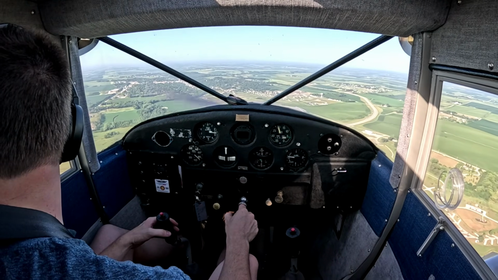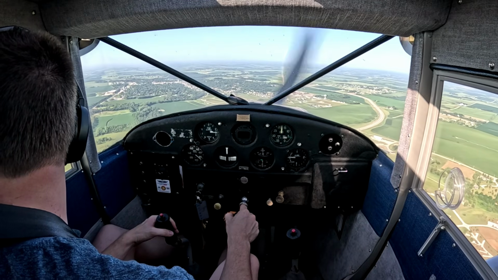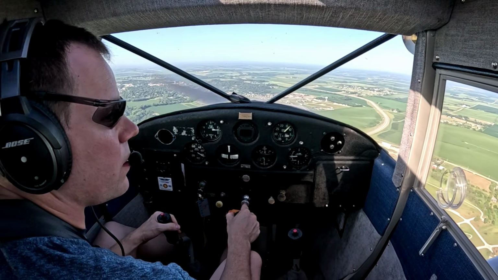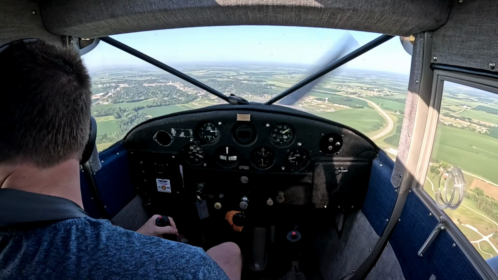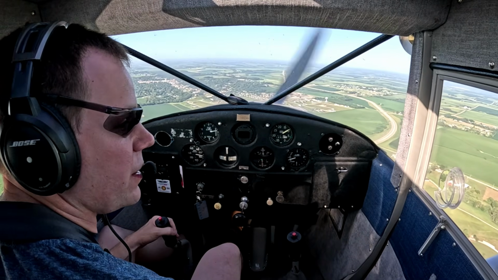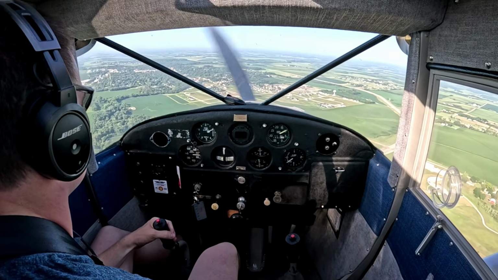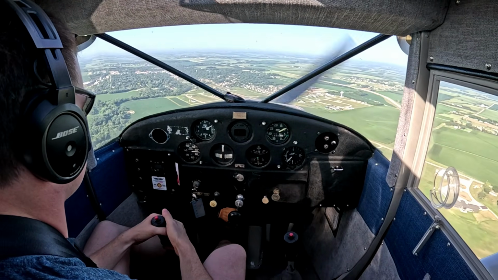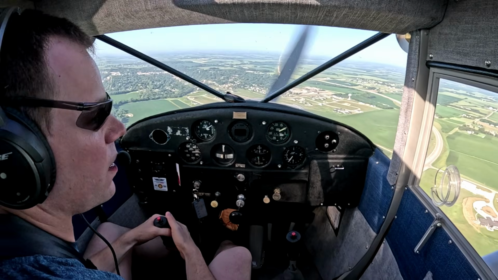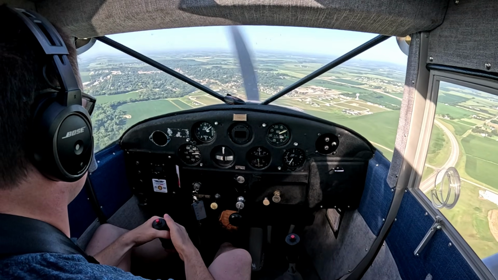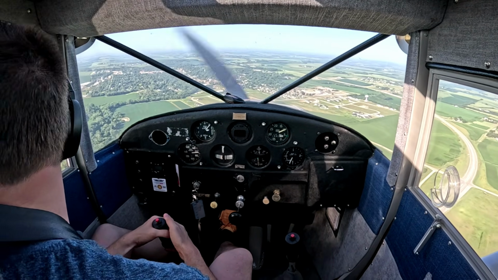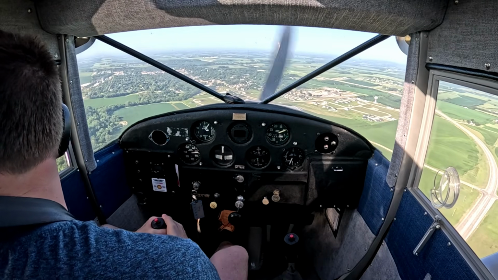Okay, carb heat's coming on. Miles directly east of field, going to join a left downwind for 16. Now, let's see if we can use our geometry here to control our glide. Okay, so I'm going to try not to slip at all. Okay, and we're going to see what I'm getting at here, why this is so difficult. Okay, 65 in the descent. I'm going to have to go out a lot further.